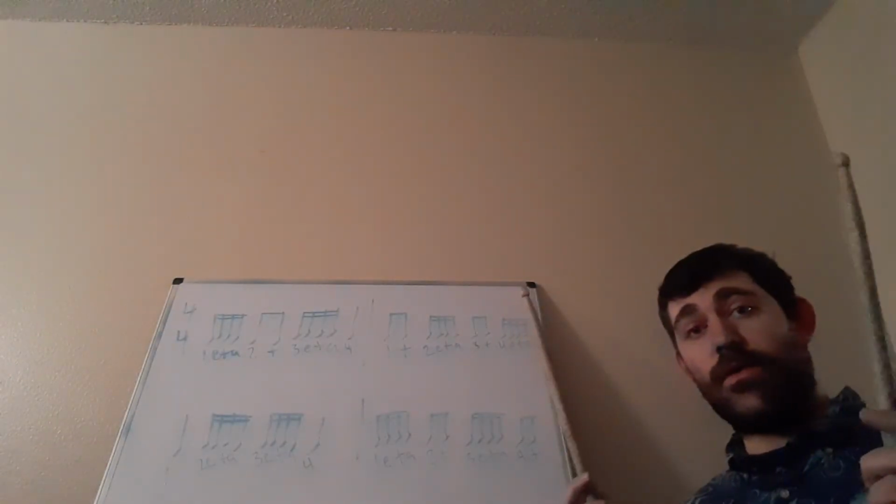Sticks out. We're now going to count and play. And 1, 2, ready, and play.